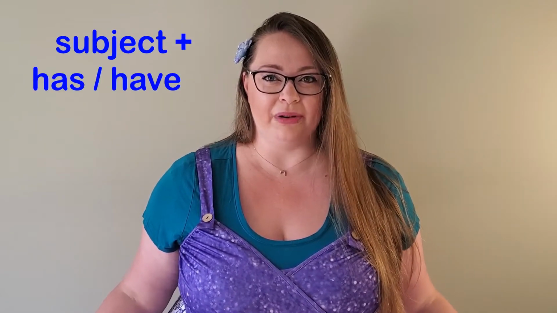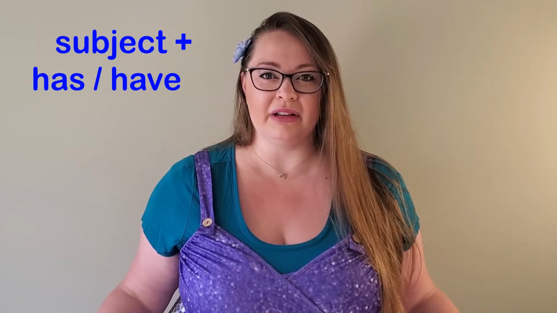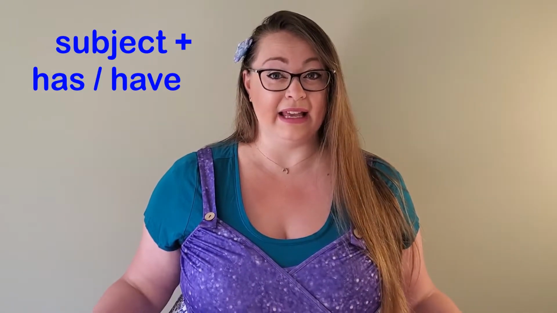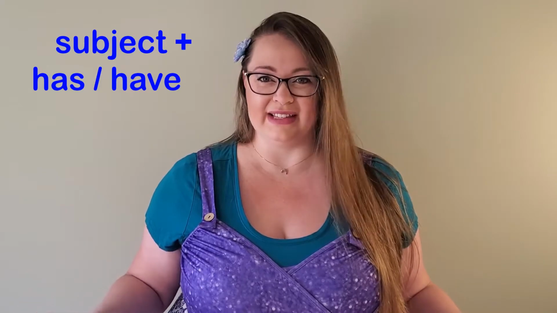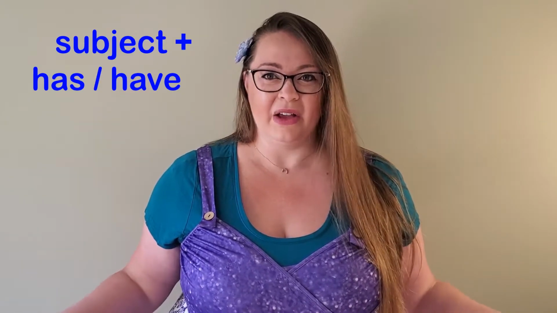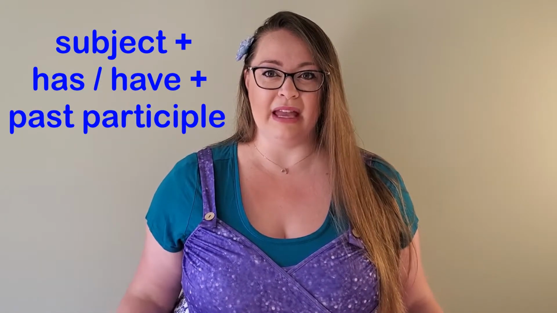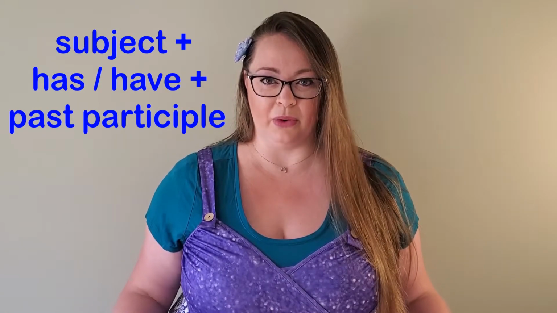To form the present perfect tense, we start by choosing which subject we are going to use. Then, we add the present simple form of the auxiliary verb to have, meaning have or has depending on the subject. Finally, we complete the tense by adding the main verb in the past participle form. As long as you know the correct conjugation of the verb to have, the structure becomes simple to form with the subject has or have and the past participle stuck on the end.